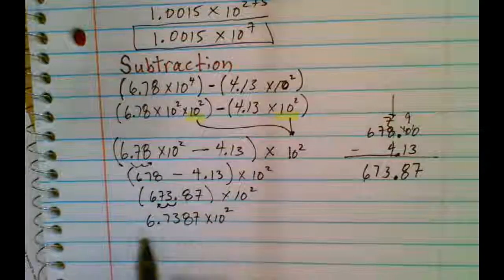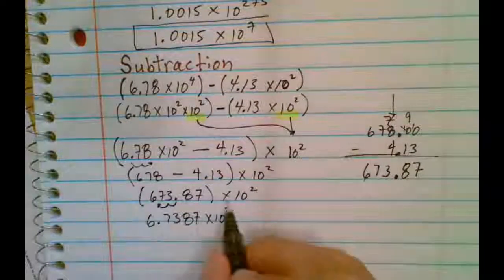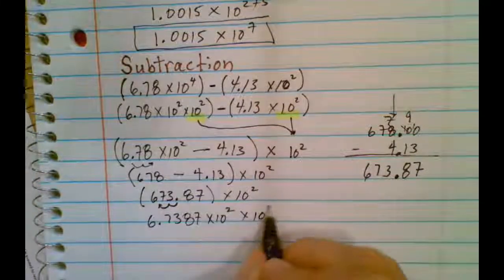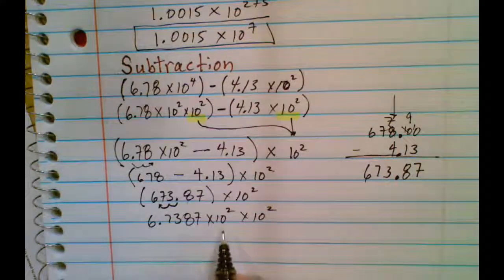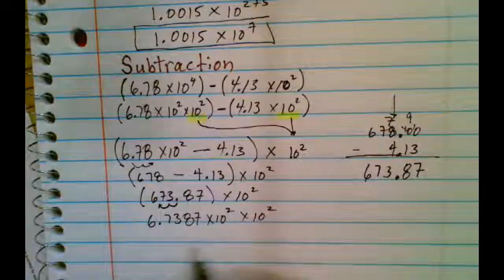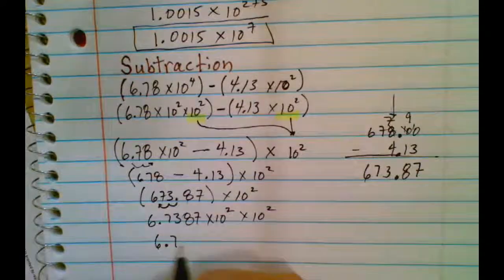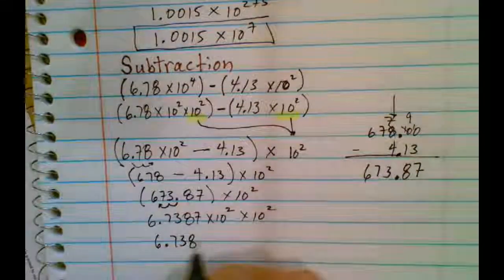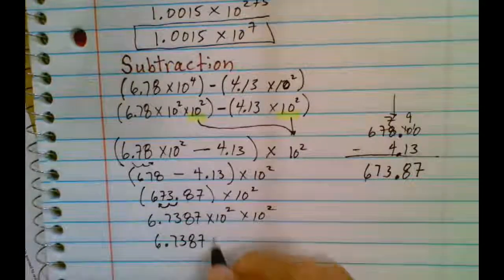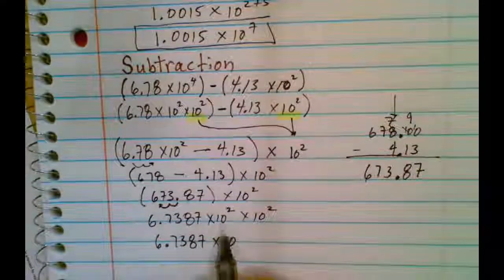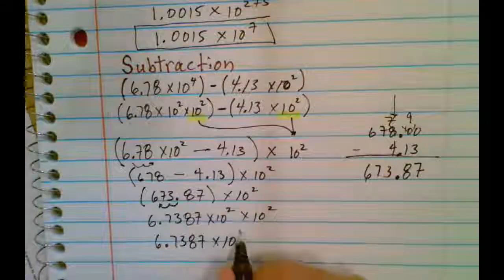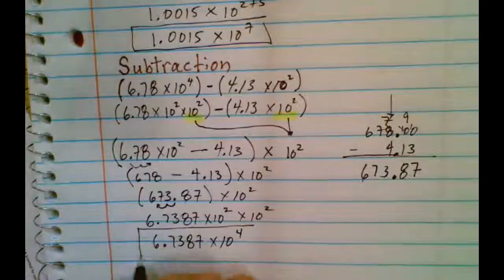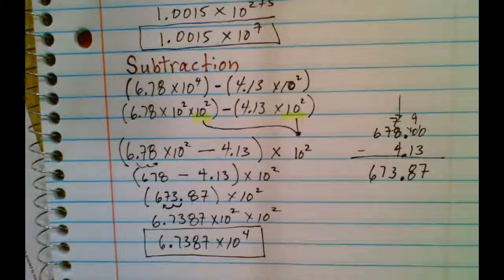So this right here replaces this. And now I bring down this times 10 to the second. Multiply same base, add the exponents. So my final answer, it's got a lot of digits in it. Well, I suppose it could be way more. Times 10 to the 2 plus 2, or 4th power. There you go. Hope this helps.